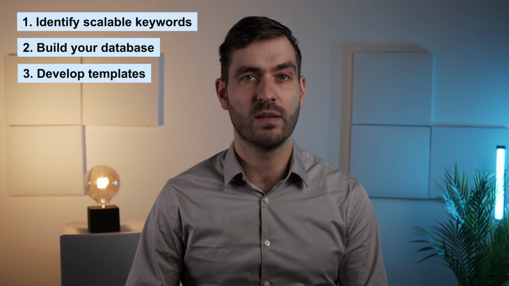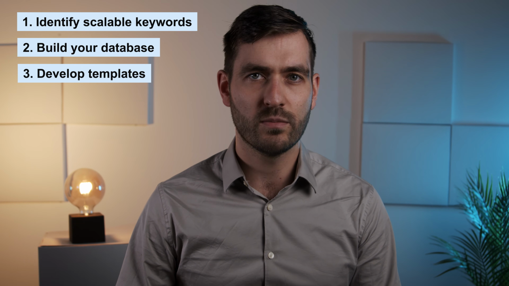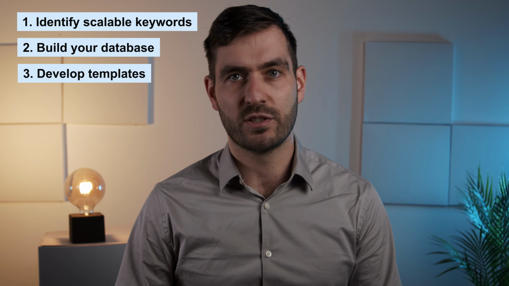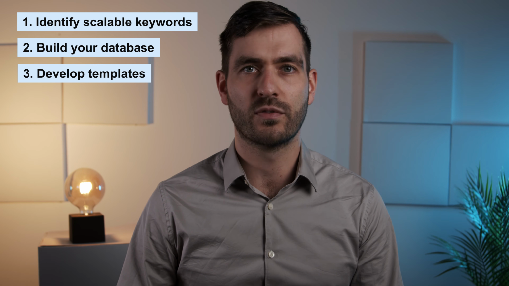Step 3. Develop templates. Design templates for your pages that can be populated automatically using the data from your database. Make sure these templates are SEO friendly with proper metadata, internal linking, and user-focused content.